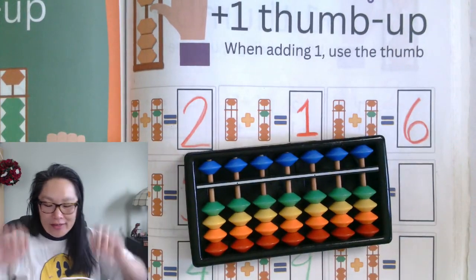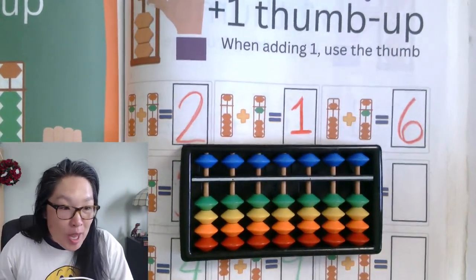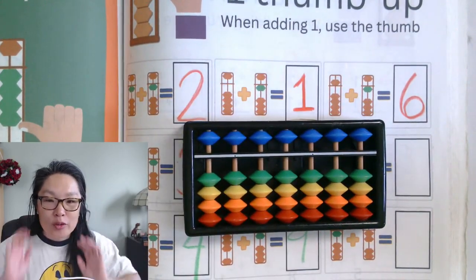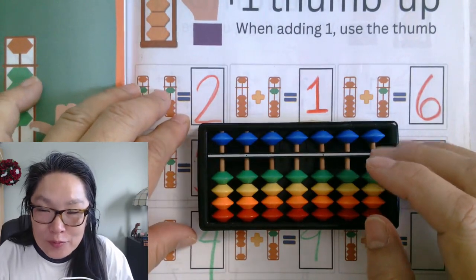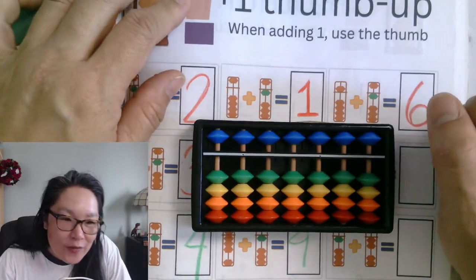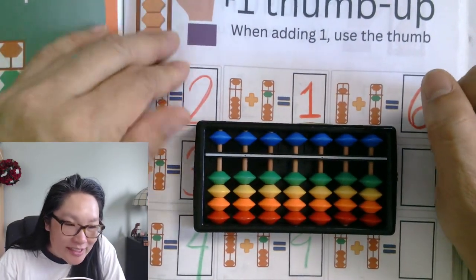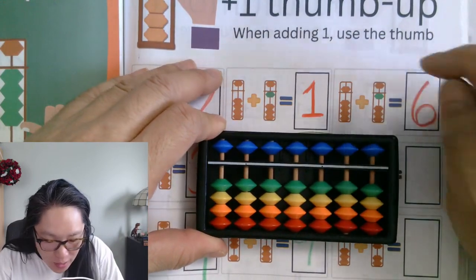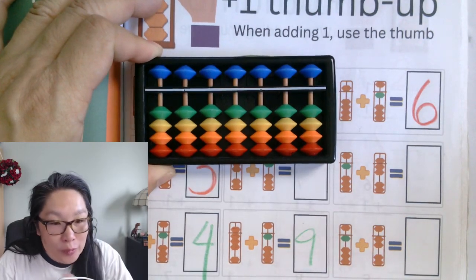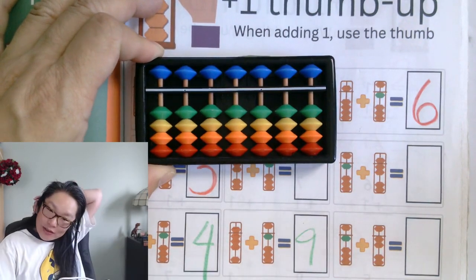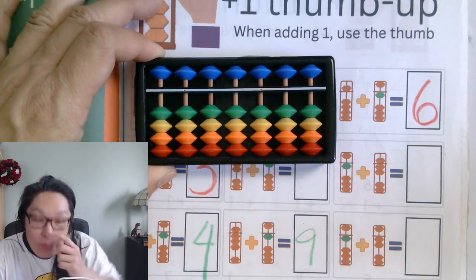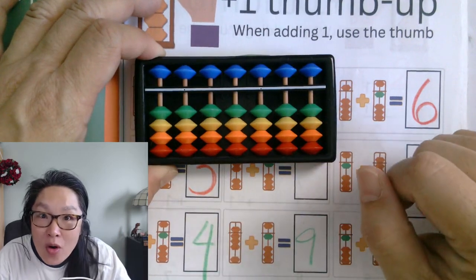Right? Whoa. Okay. So it gets better. Why does it get better? Because I will show you how to add big giant numbers. All right. So the first thing we're going to do is understand how to move the beads. Just as we learn how to read, we want to learn how to move the beads. It's okay to learn how to read, but wait, there's more.